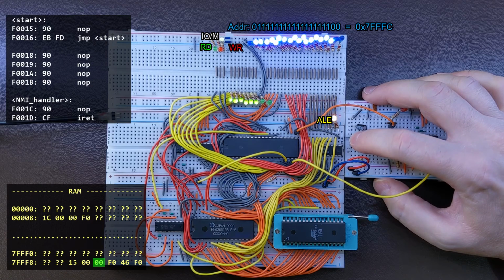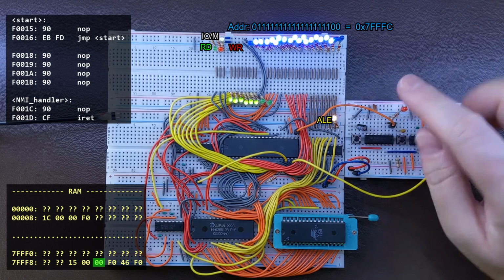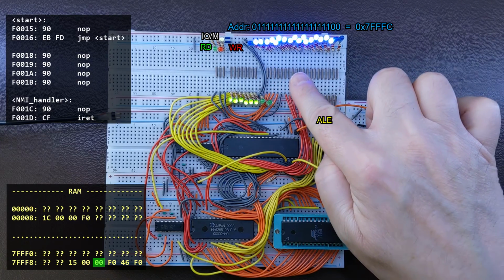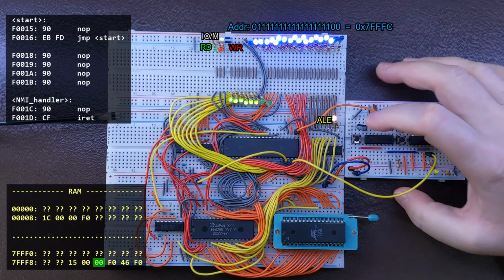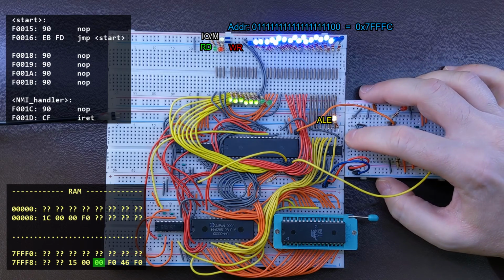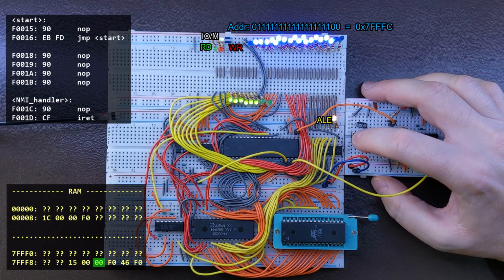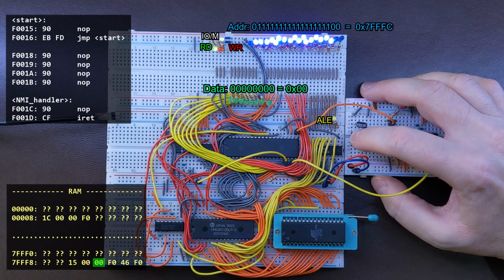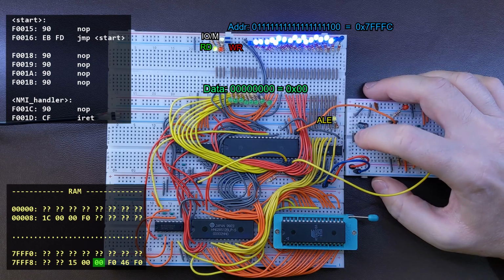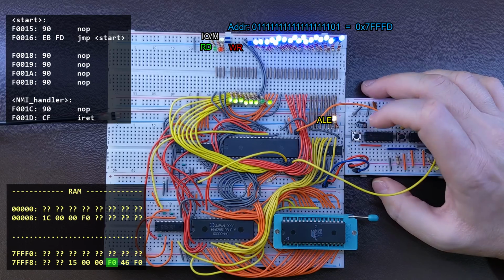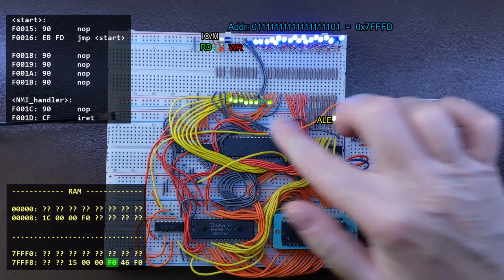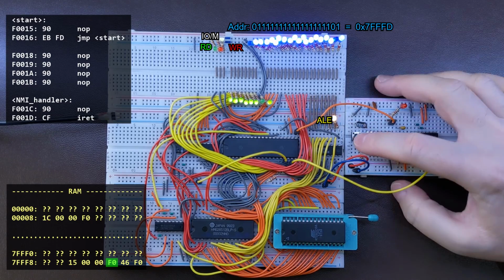Now it's busy doing things, and yes, look at that, 7FFFC, which is the place where the CPU pushed its code segment value, which was, yeah, the least significant byte is 0, and the most significant byte or older byte is F0. We'll see it in a second.